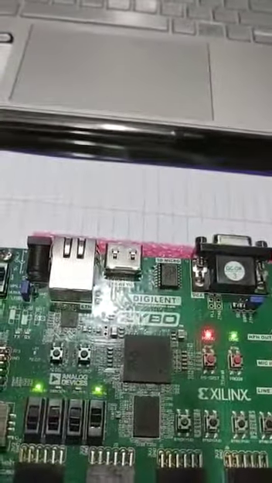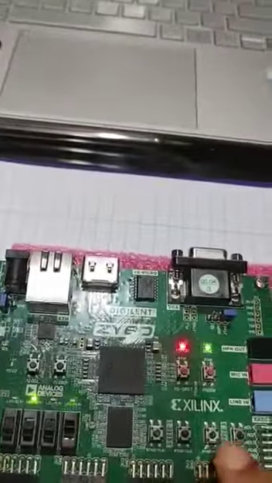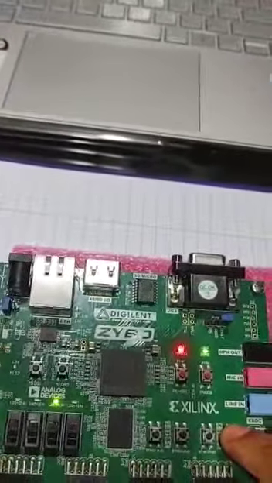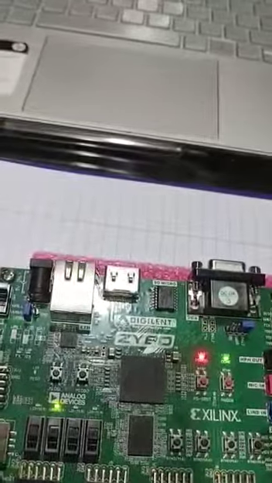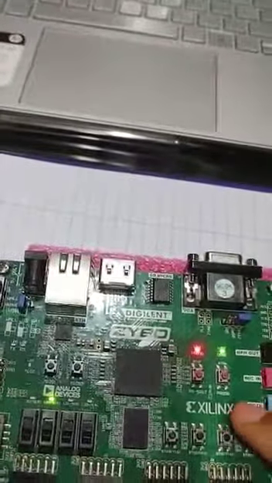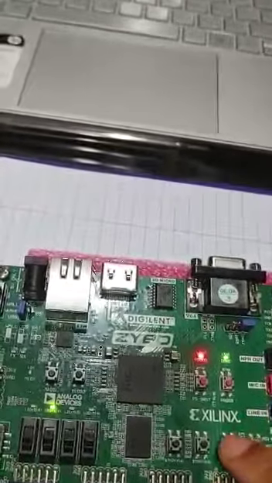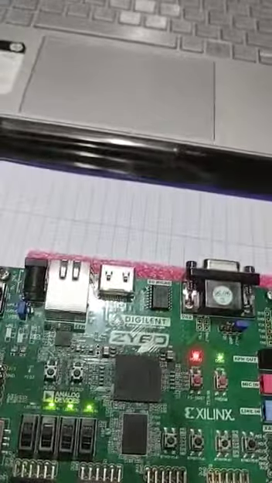Now I'm going to press button 0. If I press it, the LEDs are supposed to suspend. So I just pressed button 0. As we can see, the LEDs suspend. If I press button 1, the LEDs are supposed to resume. As we can see, the LEDs are resuming.